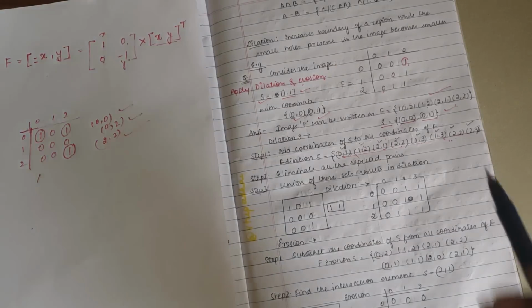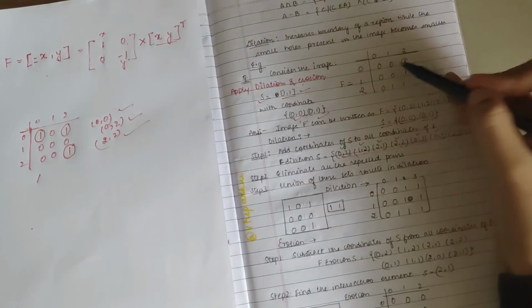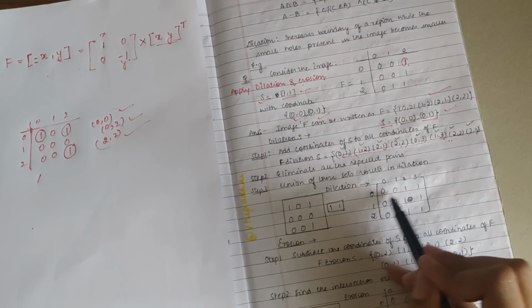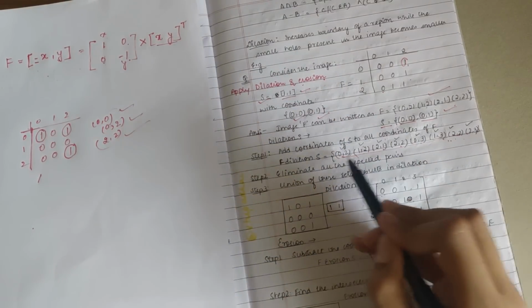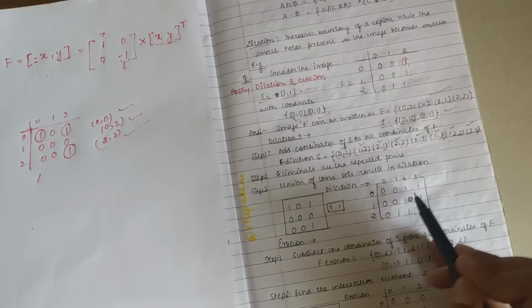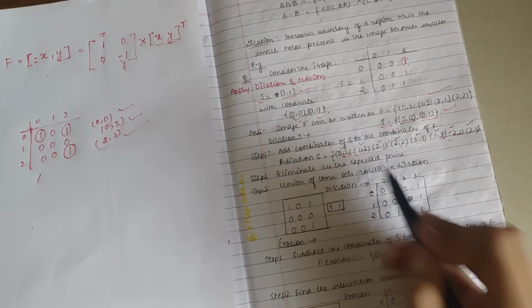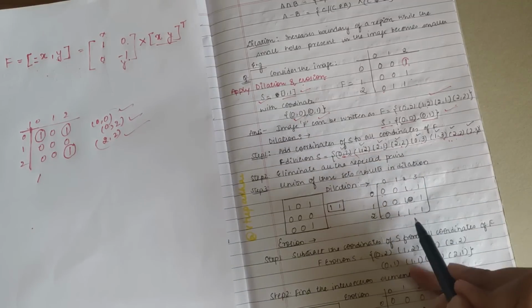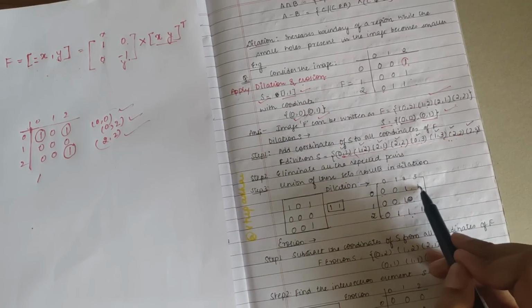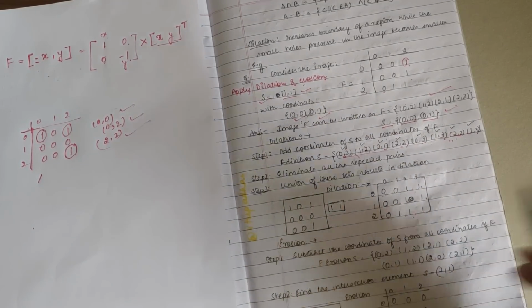So if this is the original matrix 0 0 1 0 0 1 0 0 0 1 and 0 1 1, whatever combinations you have got, just add a 1 there. That means 0 comma 2 you have a 1, then 1 comma 2 you have a 1, then 2 comma 1 you have a 1, then 2 comma 2 there is a 1, 0 comma 3 has a 1, 1 comma 3 has a 1, and 2 comma 3 is also having a 1. This is all about dilation.